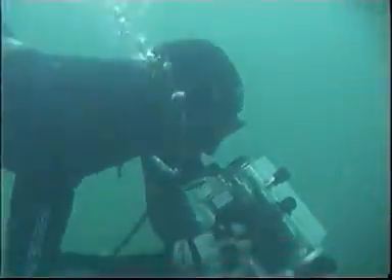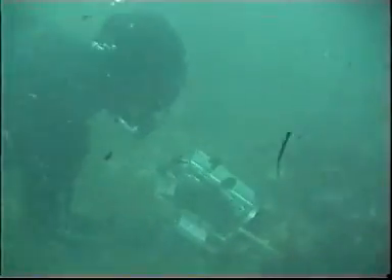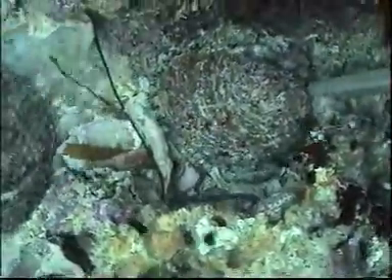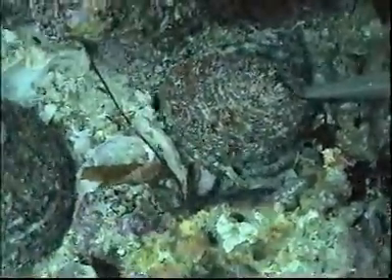I'm checking the viewfinder to see that I'm still recording and the camera is still in focus. 30 seconds to go. Remember, 2 seconds per ab when you have a clear shot.